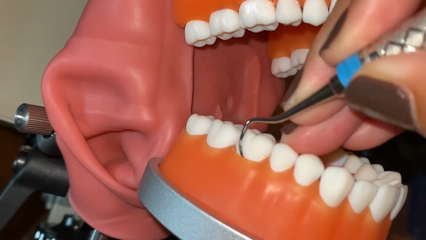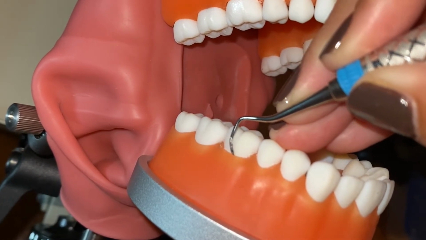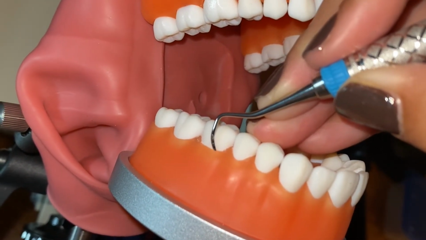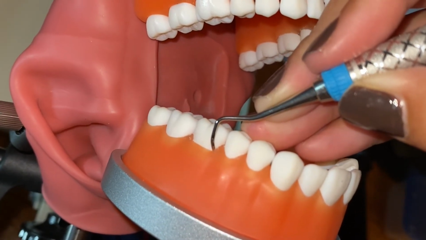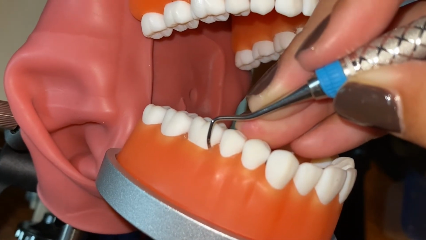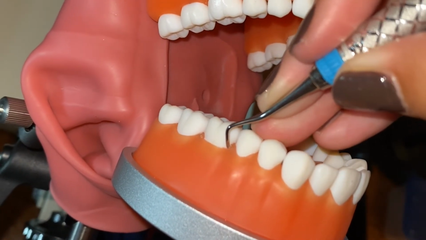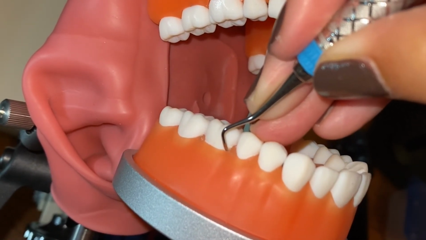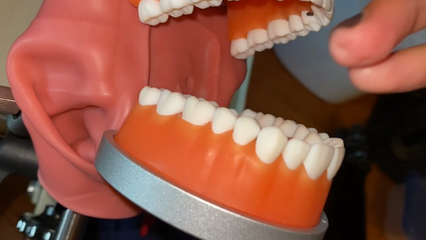And up, down, pivot, roll, up, down, pivot, roll, up, down, and remove.